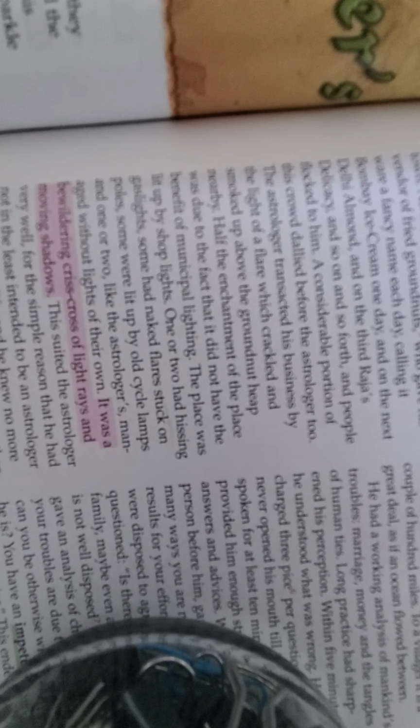The astrologer transacted his business by the light of a flare which crackled and smoked up with the groundnut heap nearby. Half of the enchantment of the place was due to the fact that he did not have the benefit of municipal lighting. The place was lit up by shop lights. One or two had hissing gas lights, and some had naked flames struck on poles, and some were lit up by old cycle lamps, and one or two, like the astrologer, managed without lights of their own. It was a bewildering crisscross of light rays and moving shadows.